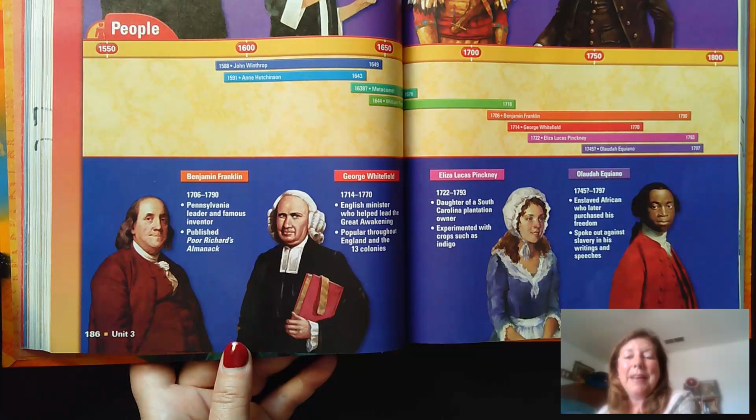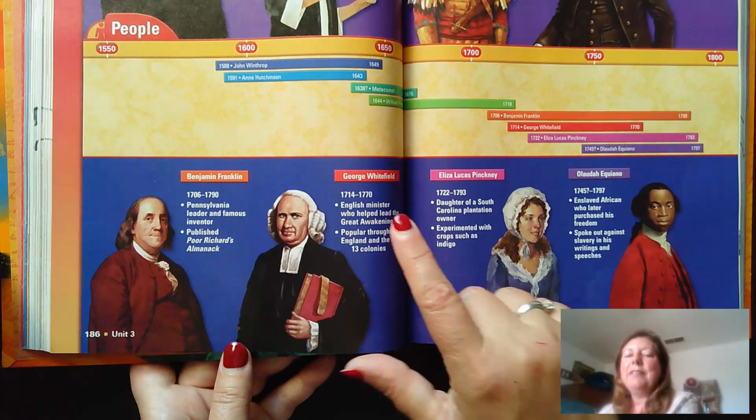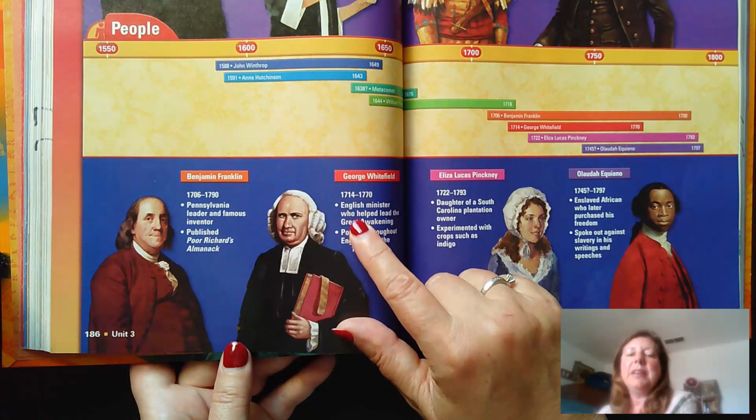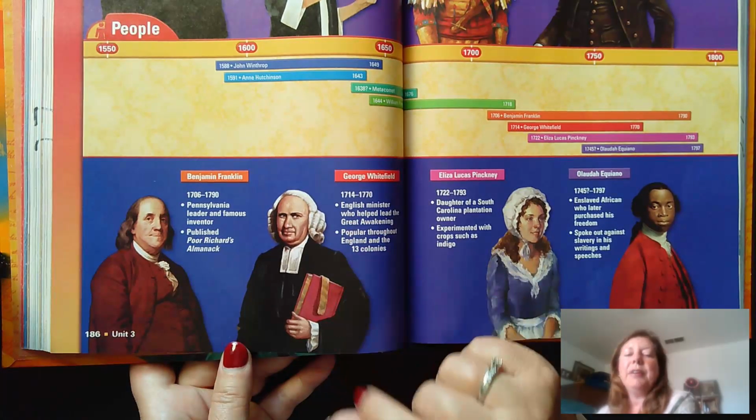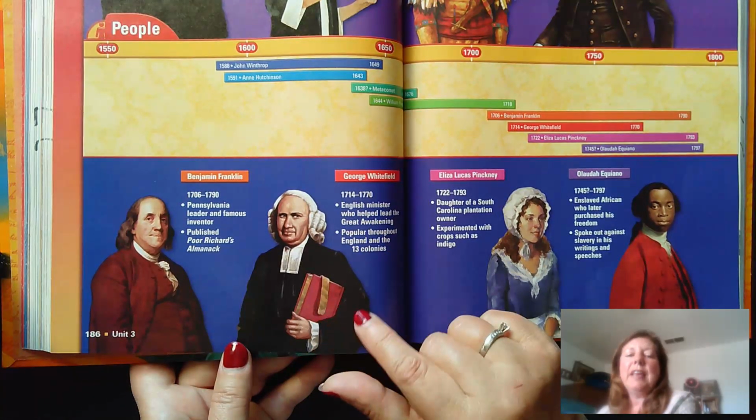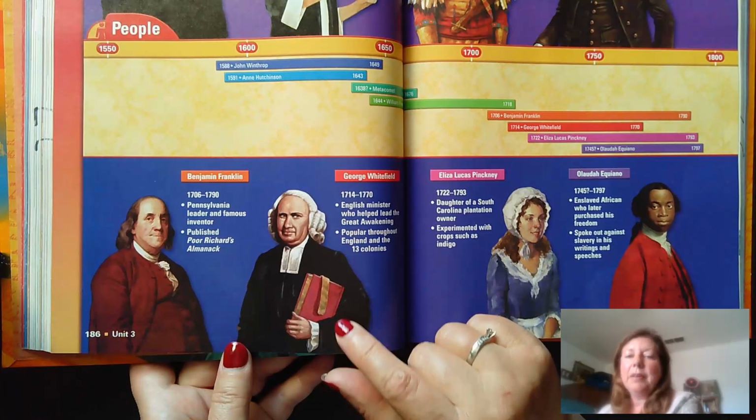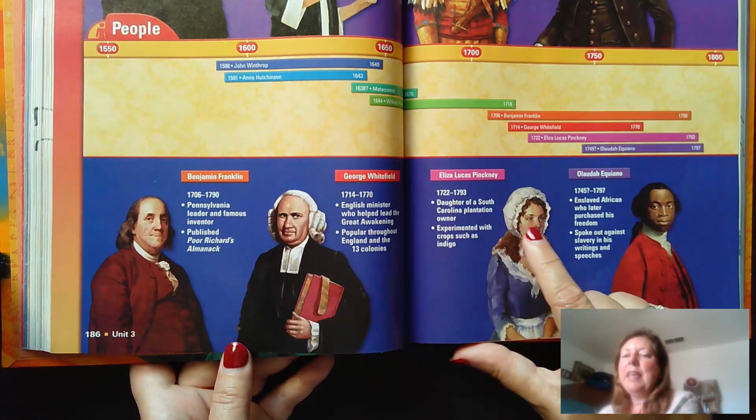We'll learn more about that, but I'm guessing it has something to do with religion. And then he was popular throughout England and the 13 colonies. So I don't know if he started off in England. He must have, if we call him an English minister, and if he came over later, or if they just liked reading his books. I don't know.